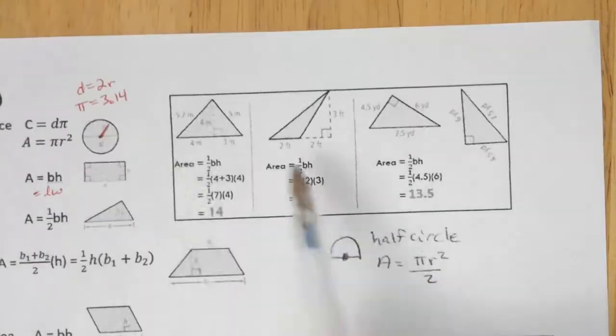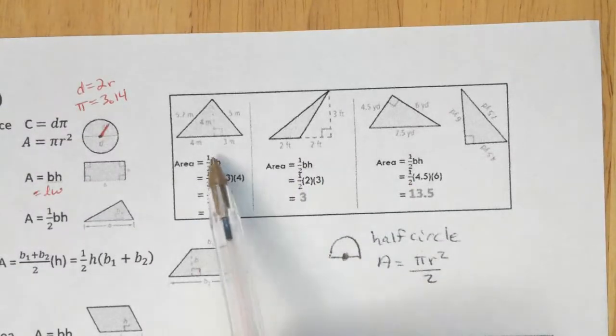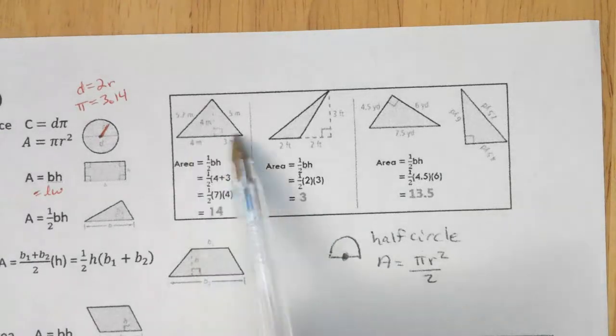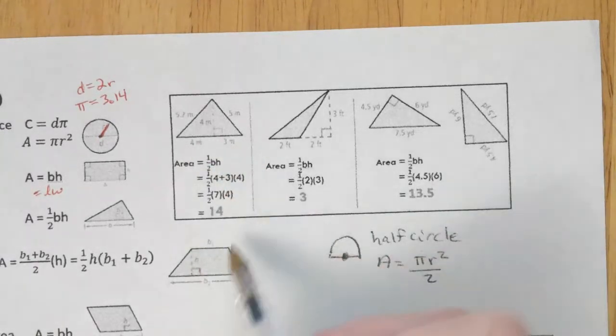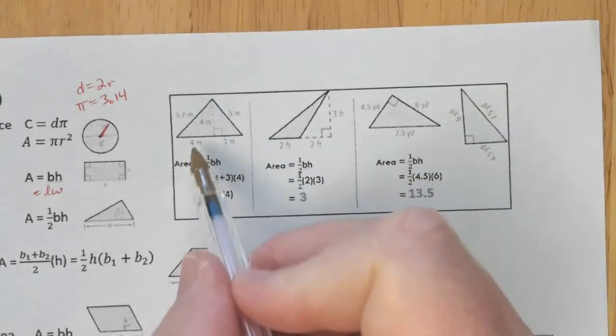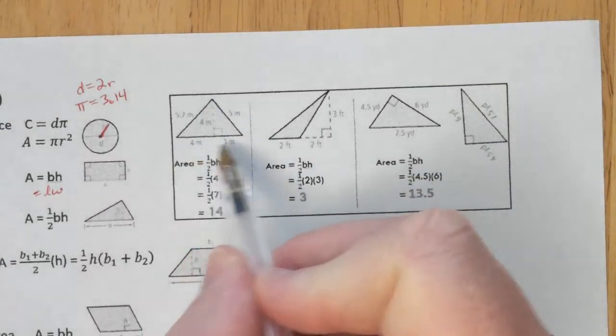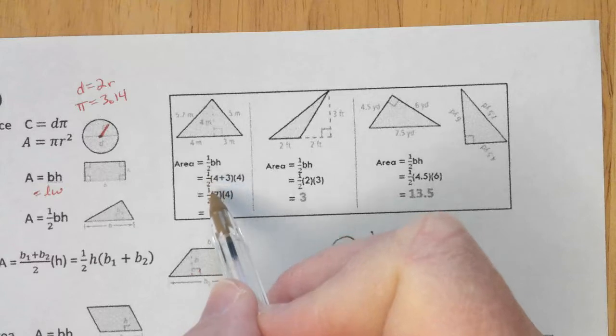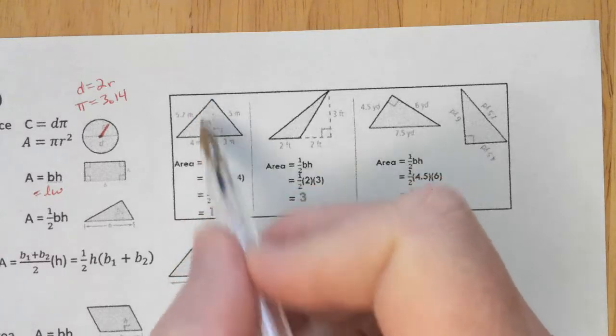Okay, and then I gave you some examples of how the triangles can look. It's whatever the solid part of the base is. So what are you actually standing on times the height? So this one right here, this is 4 and that's 3. All the way across is 7. So it's 1/2 times 7 times the height, which is 4.